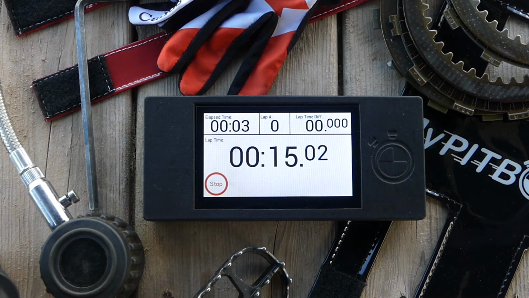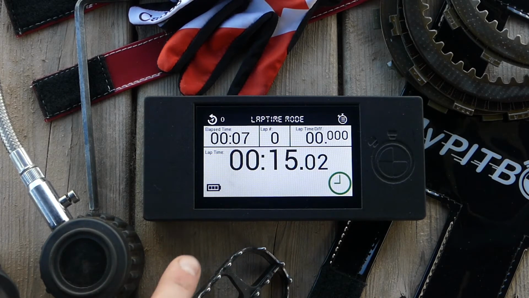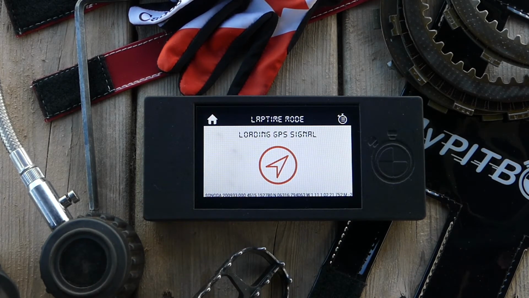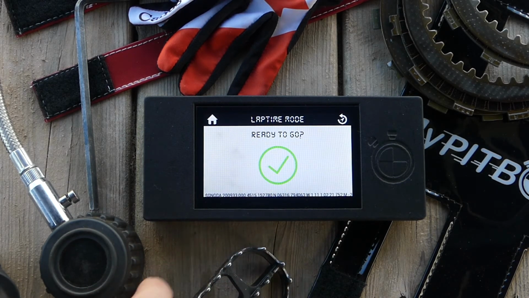For the remainder of your motos for the day, or if you're going back to the same track the next day, you can always go back and use the previous location setting. It will use your last saved previous location. Keep in mind that this location is saved even when the device is turned off, so you can always reload that last saved location.